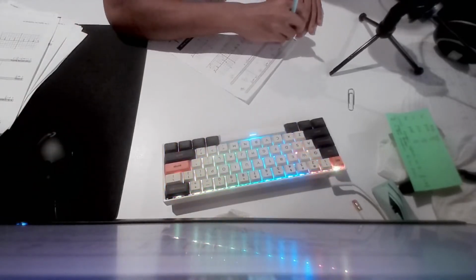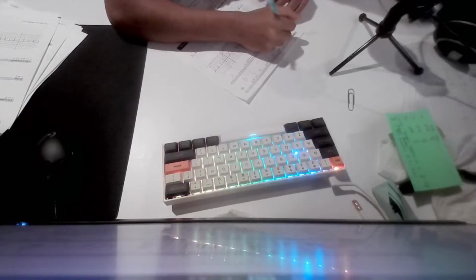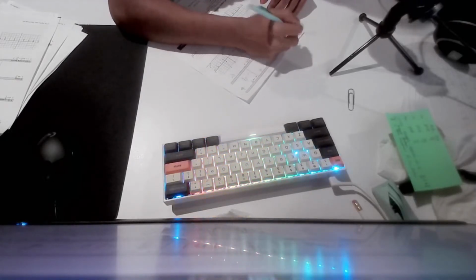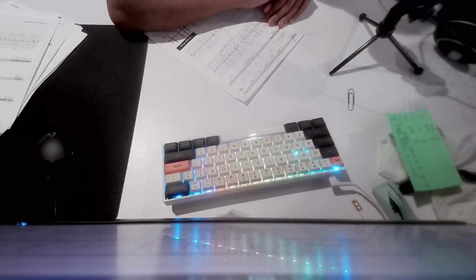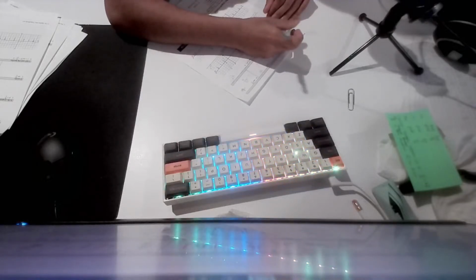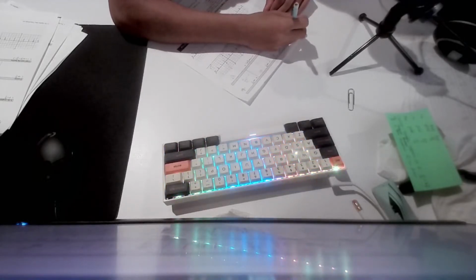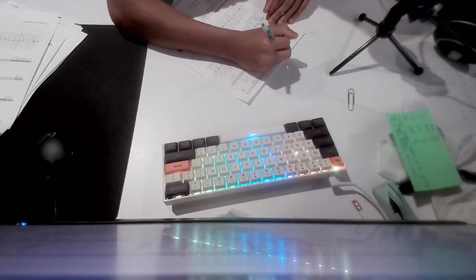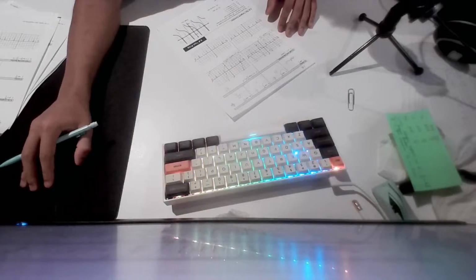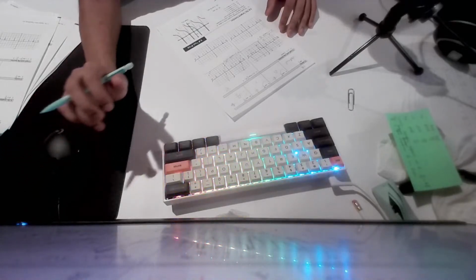Undefined. Pi over 2 is undefined. Pi over 2 is y is 0. It's y over x. Oh no, x is 0. Oh shoot. Yeah, it's undefined. Negative root 3, 1, negative root 3 over 3. This graph, right. Yeah.